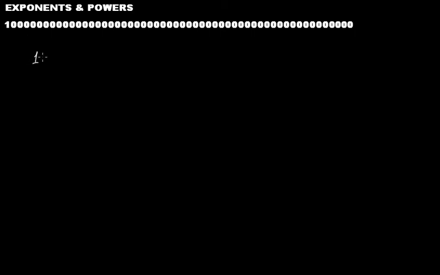Suppose we have to write 1000, right? And we can write this 1000 as 10 times 10 times 10. And this can be written as 10 cubed or 10 raised to the power of 3, right? We have discussed these things in our previous lectures on algebra, arithmetic and all. So let me quickly revise this.